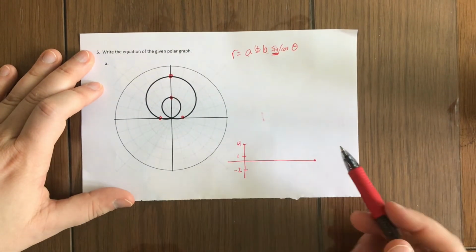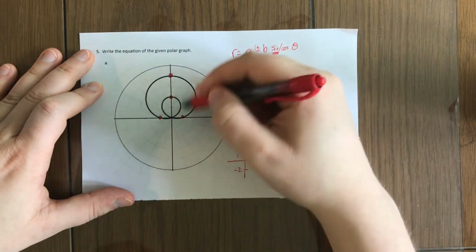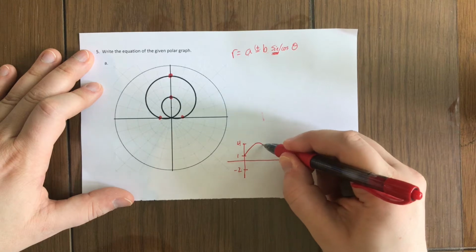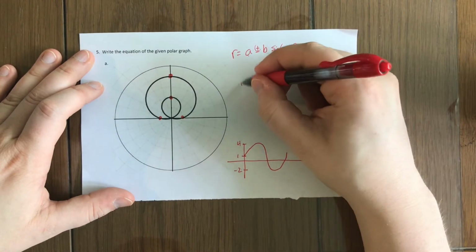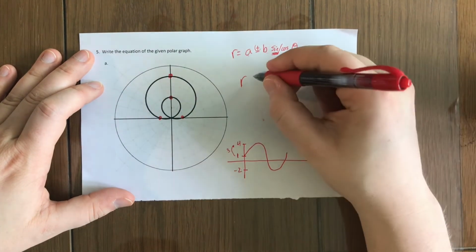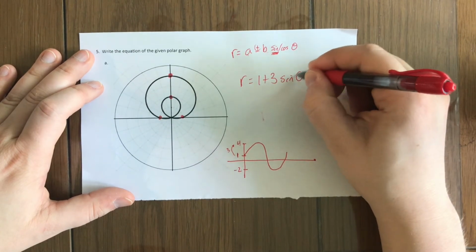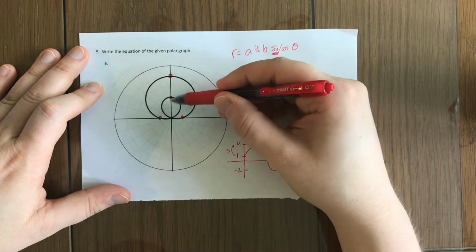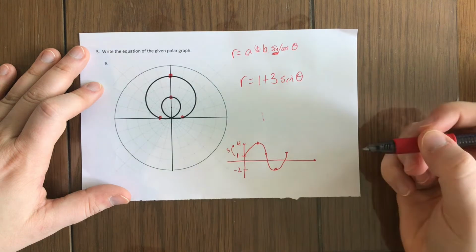So I now know exactly what this is. I already know it's sine because it wraps itself around the y-axis, and it's positive. So I know that this is going to end up looking like that, but really all I need to know is this: the 1 and then the 3 that we go up and down. So this is going to be 1 plus 3 sine theta. And we were able to do that by just identifying some common points here that basically correlate to our critical points when we're graphing sine.